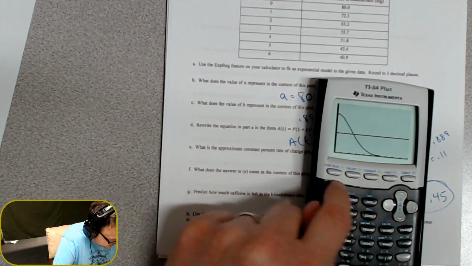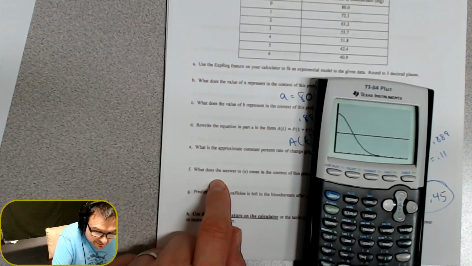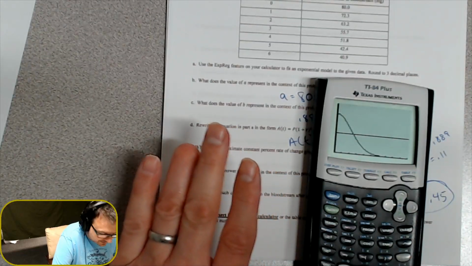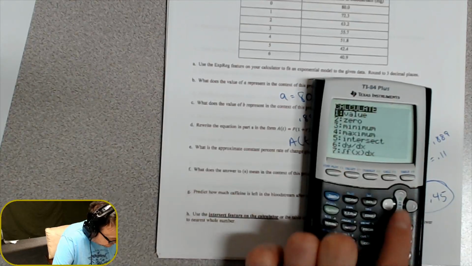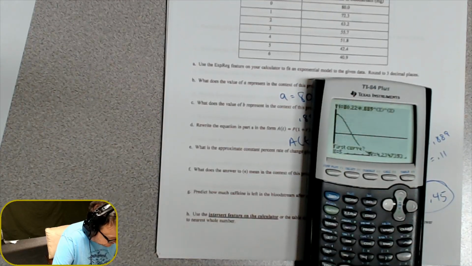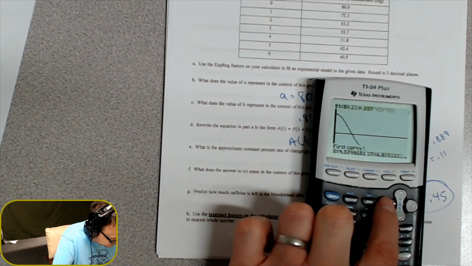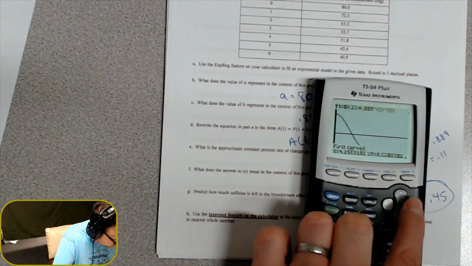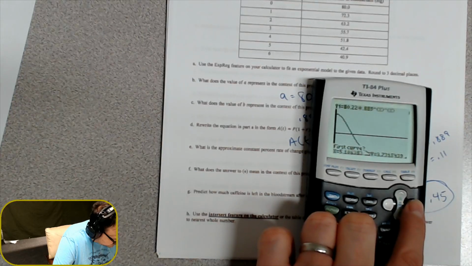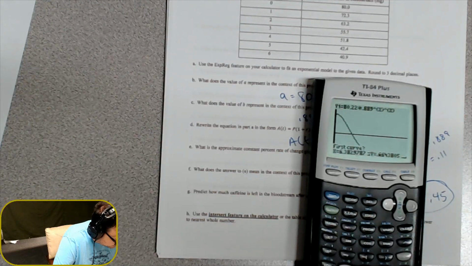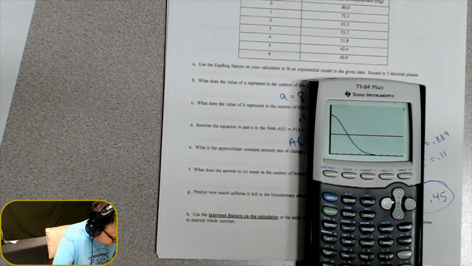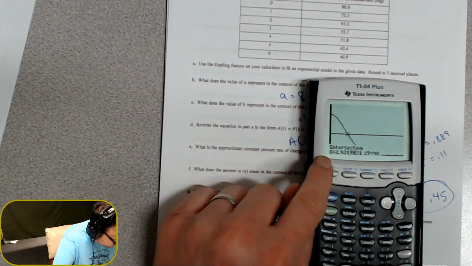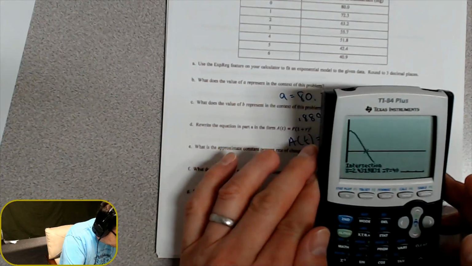How do we find that again? Here's where you pause the video and say, okay, wait a minute, I can remember how to do it. Second calc and intersect. And then you go as close as you can. Here it comes. And then I just hit enter, enter, enter. And there it goes. It calculates it at 2.